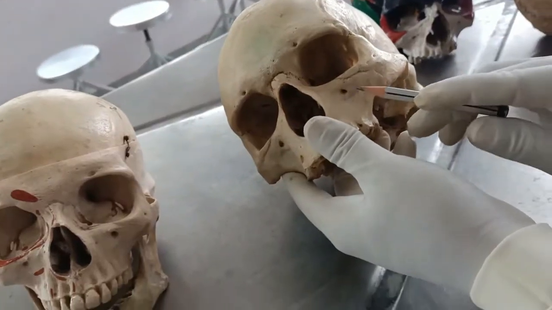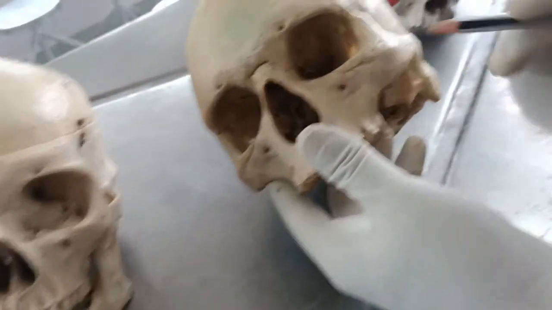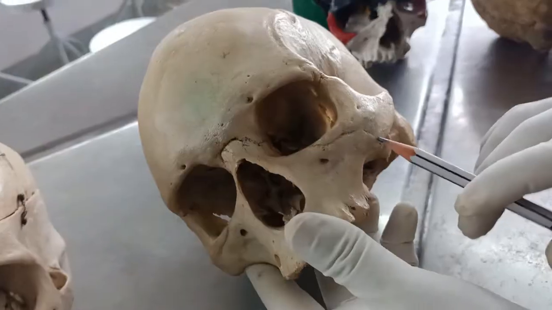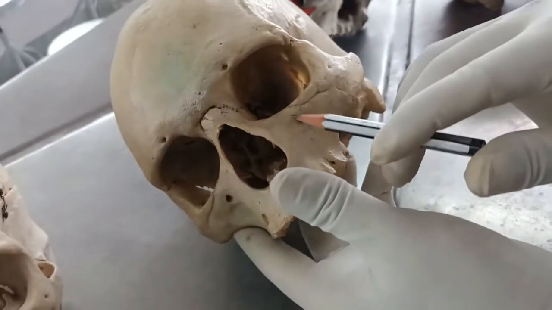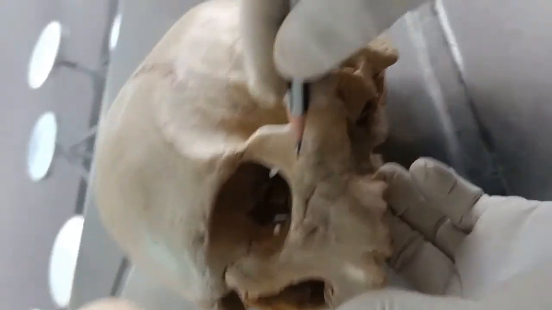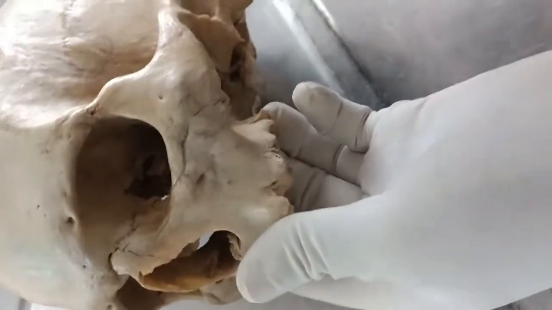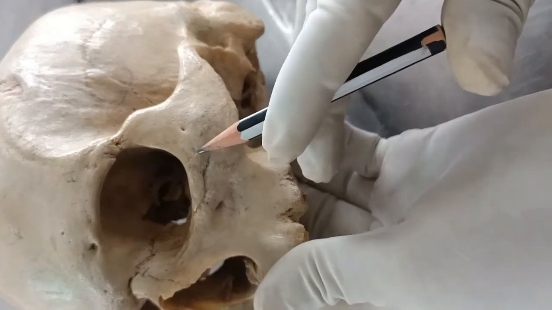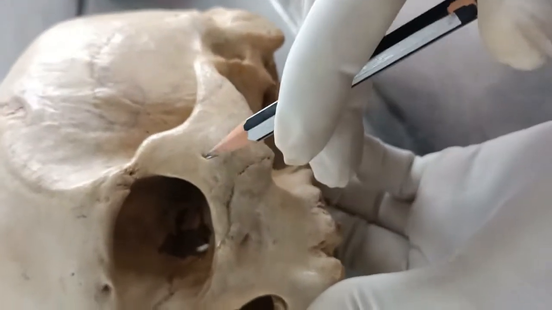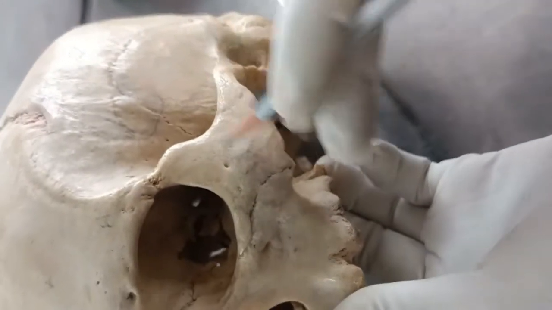This is the maxilla. This is the zygomatic bone. Here one suture is there. This suture we call the maxillo-zygomatic suture. Over the zygomatic bone we can also find two foramens. These two foramens we call the zygomaticofacial foramen and the zygomaticotemporal foramen. Through them the corresponding vessels and nerves will be passing.